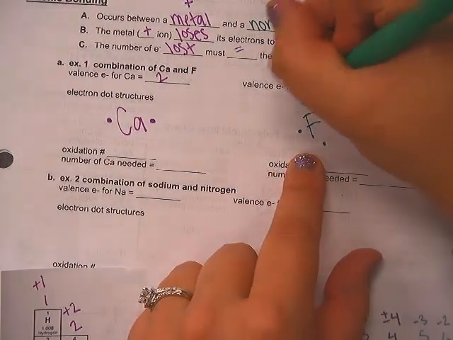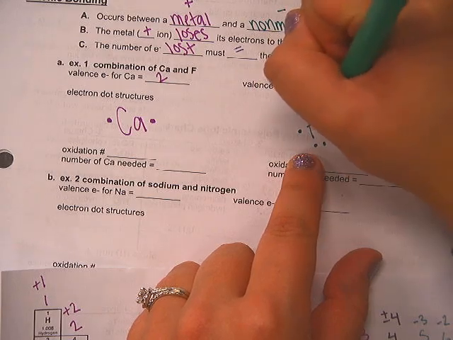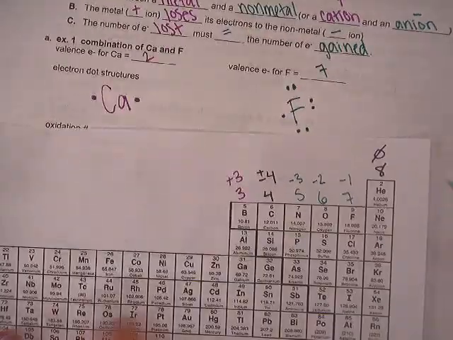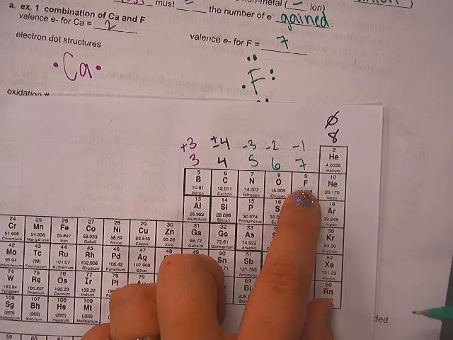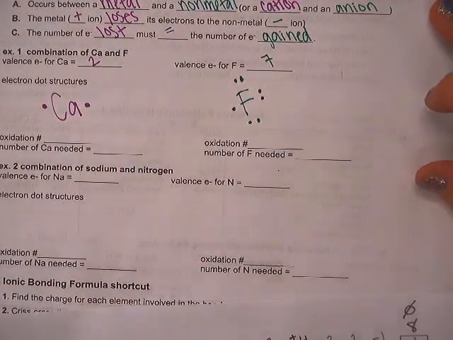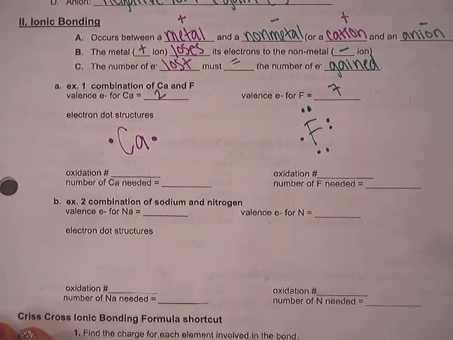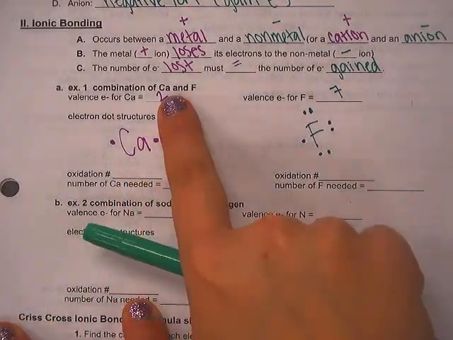So for fluorine, I stopped in the middle. 1, 2, 3, 4, 5, 6, 7. So fluorine is the same way. Fluorine would normally have 9 protons and 9 electrons, but it only has 7 valence electrons. 2 of those are in energy level 1 and aren't going to be part of bonding at all. So anytime you draw a calcium, it's going to have 2 valence electrons.